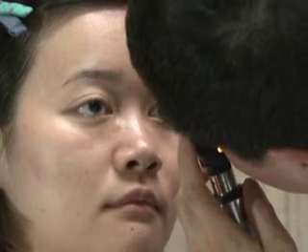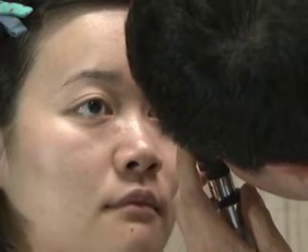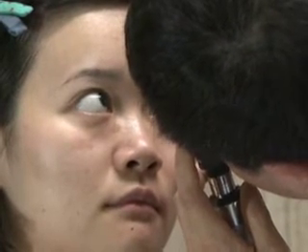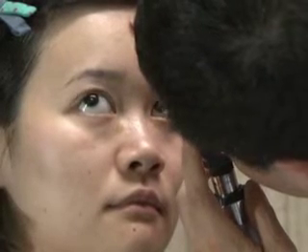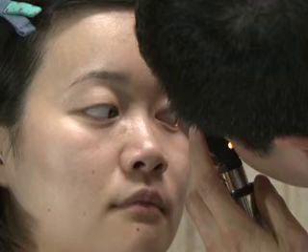Next, examine each quadrant of the retina, tracing vessels away from and back toward the optic disc. You may ask the patient to look in different directions to facilitate visualization of the corresponding part of the retina. For example, if you wish to view the upper right quadrant, ask the patient to look to the upper right.